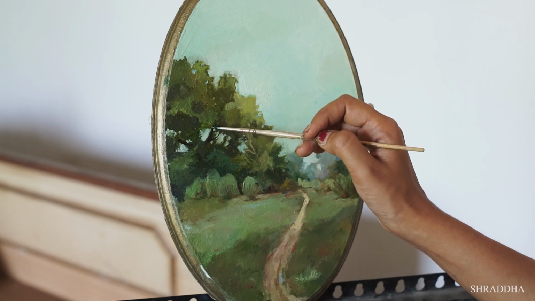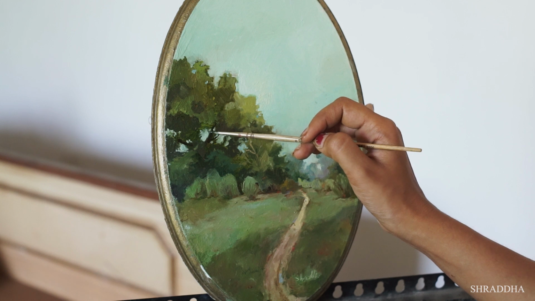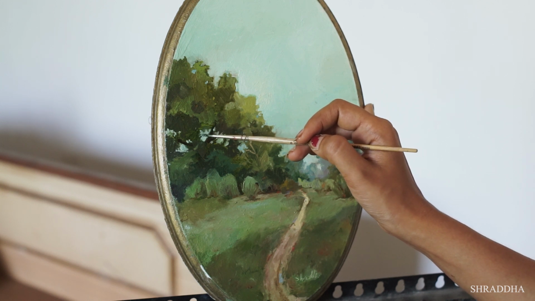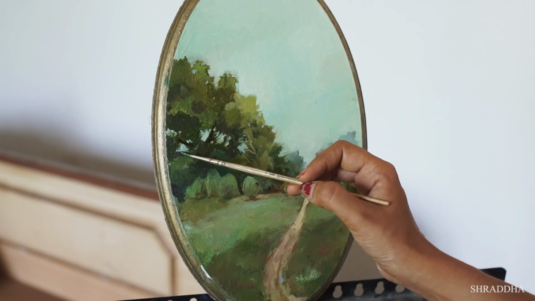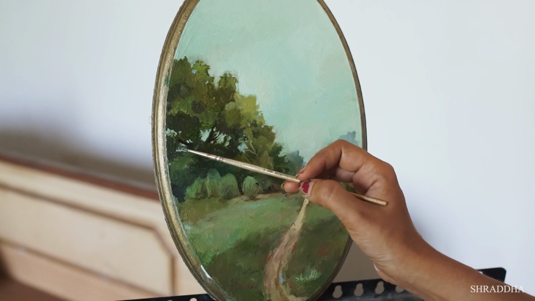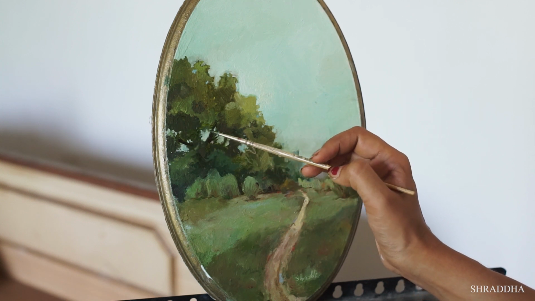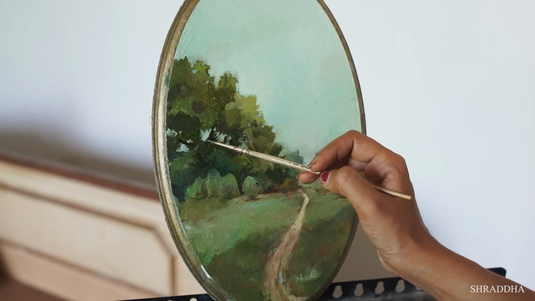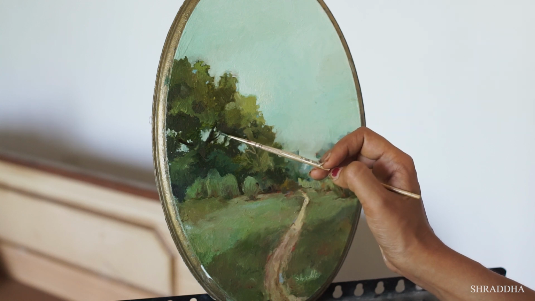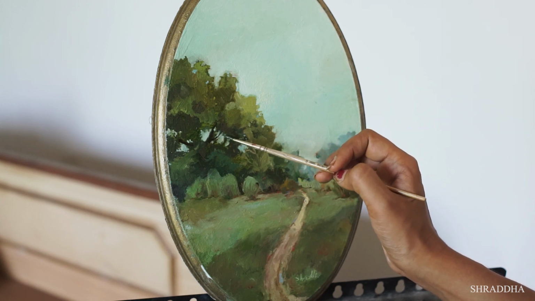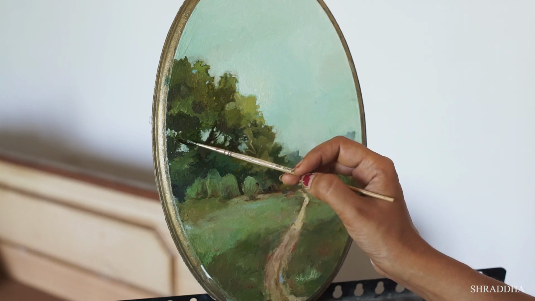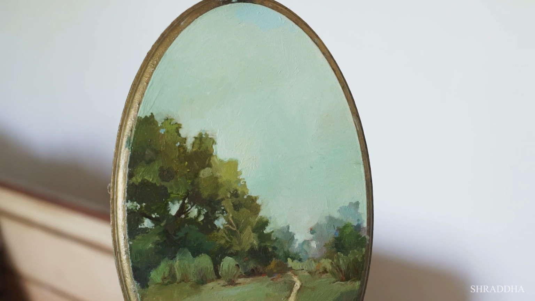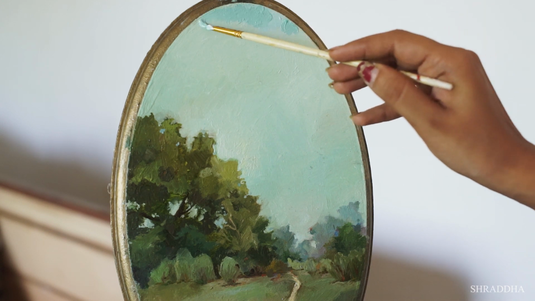And then again, I am blurring the edges of the trees and the branches there so that it looks embedded in the background. Sometimes we have this tendency of making the edges very sharp. We want our edges to be sharp only in the areas where we want people to look, basically near the central focal point. I'll also be changing the sky a little bit.